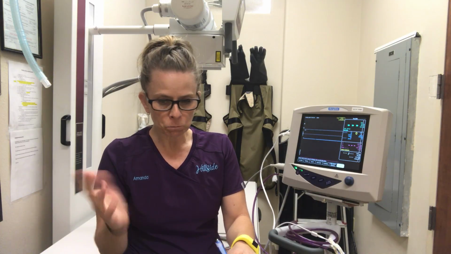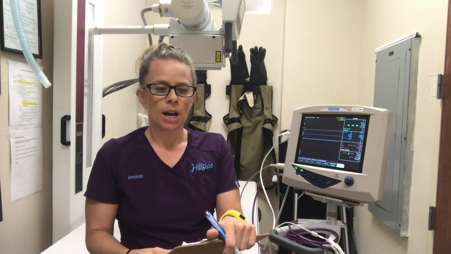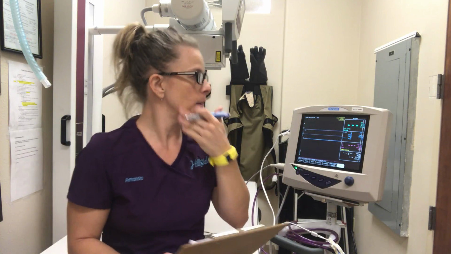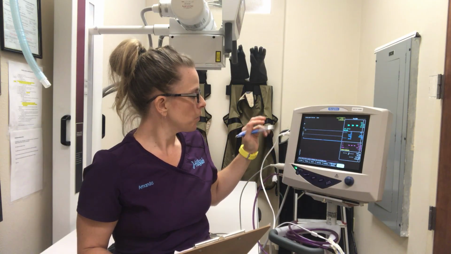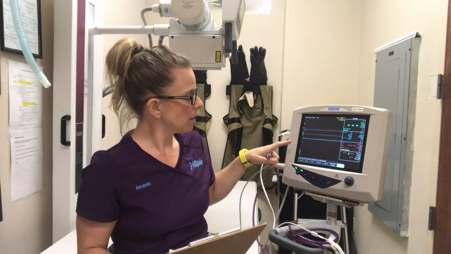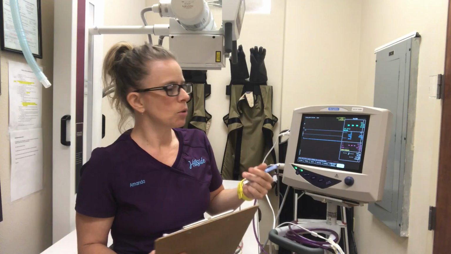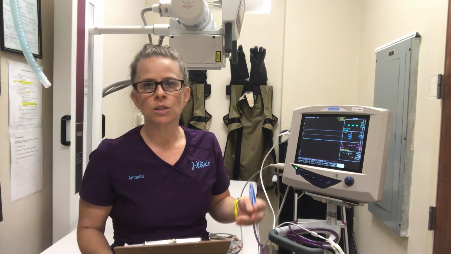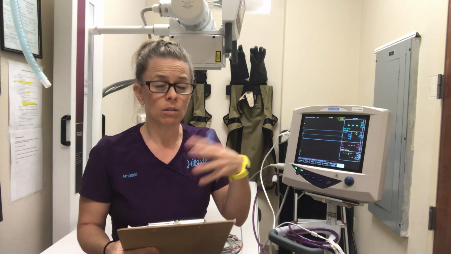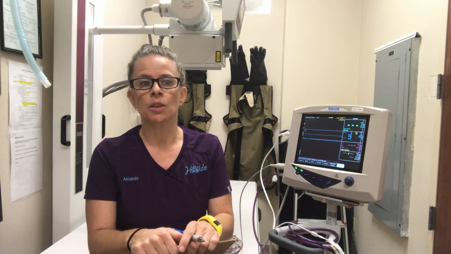So to start, some of the physiological parameters that we monitor: heart rate. A lot of the parameters that we monitor can be used with this SurgiVet. It's a multi-parameter monitor, so it gets a heart rate. We have an ECG, so that will help us with heart rate and heart rhythm, so we can check for any arrhythmias, any other abnormalities.